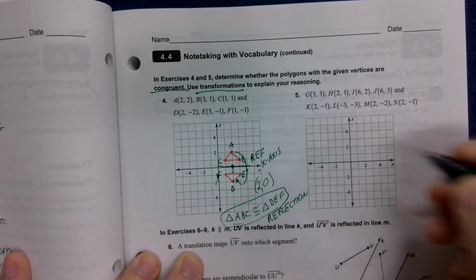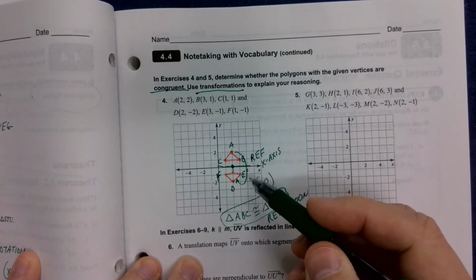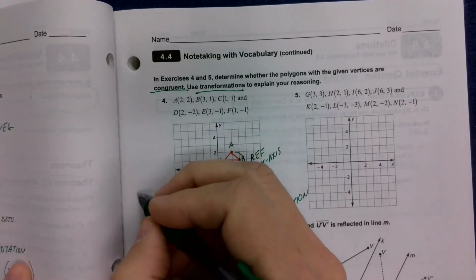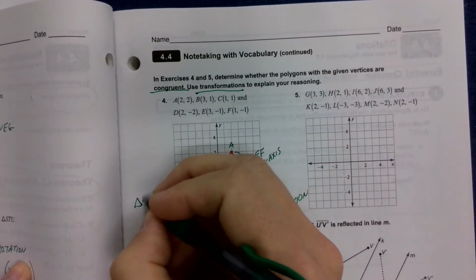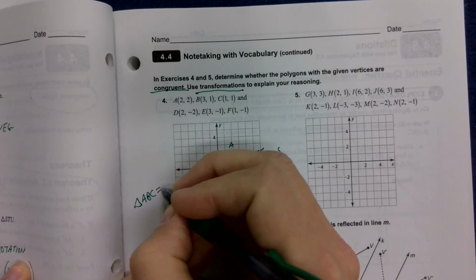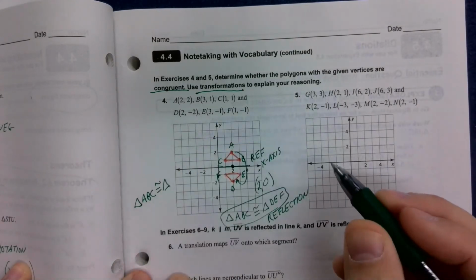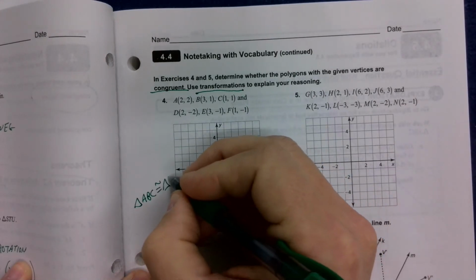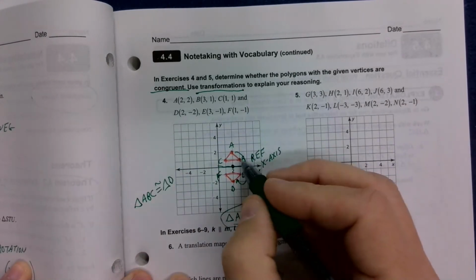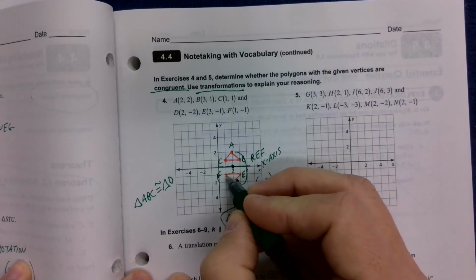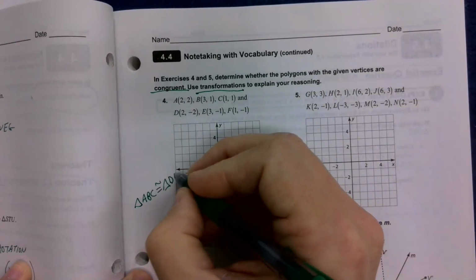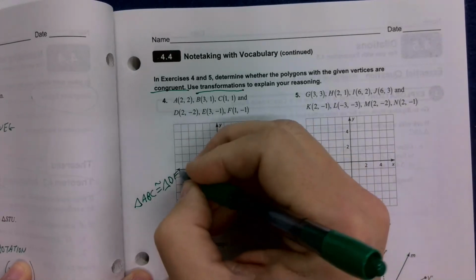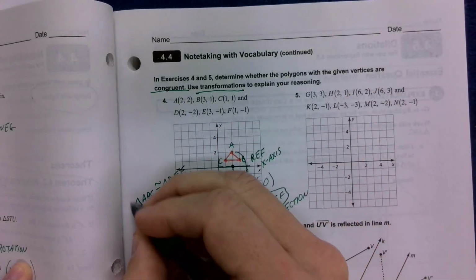Now, if I was going to say that it was a rotation, then it would have to be like this. Triangle A, B, C is congruent to triangle. Okay, A would go to D, would rotate to D, right? So A would go to D. And then B would rotate all the way here to F, so B would go to F. And C would rotate all the way over here to E, and it would be like that.